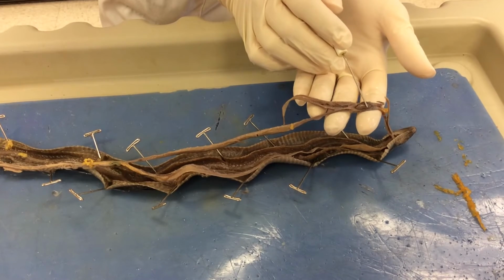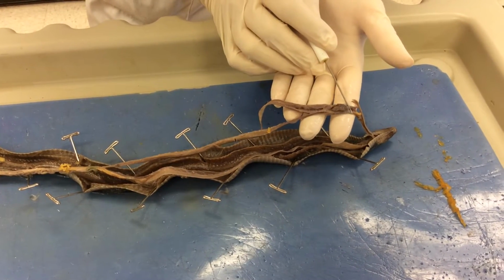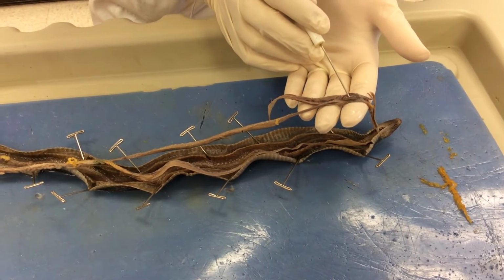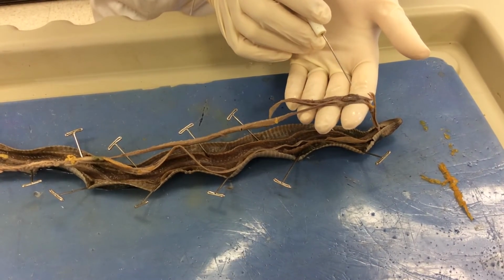Just anterior to the lung and posterior to the trachea, this is the heart of the snake. Remember, it's a reptile, so it only has 3 chambers: a central ventricle, a right and left atrium or auricle.